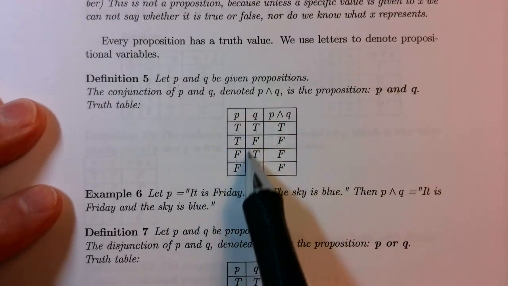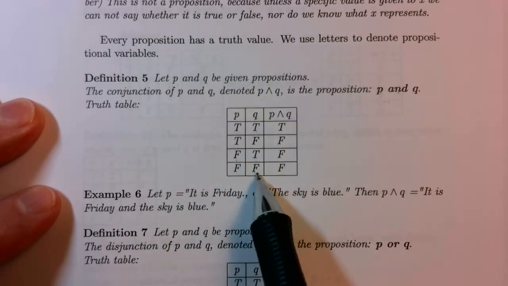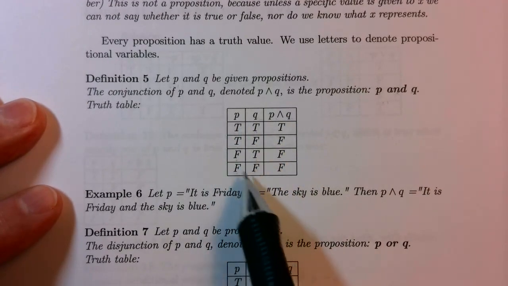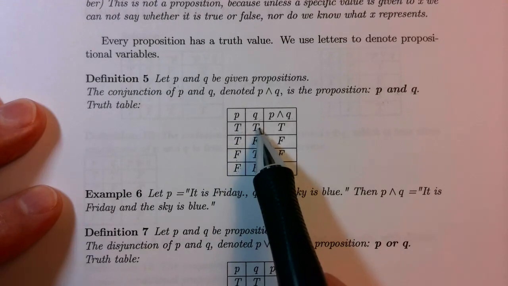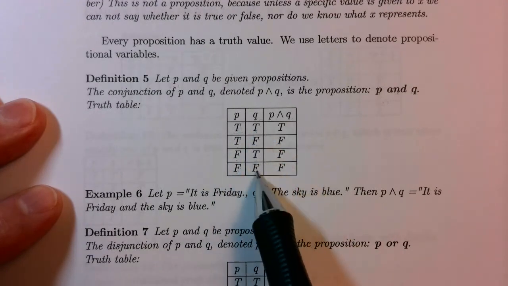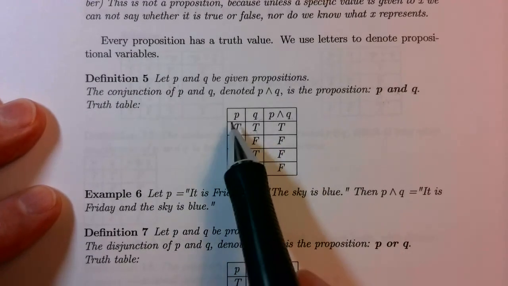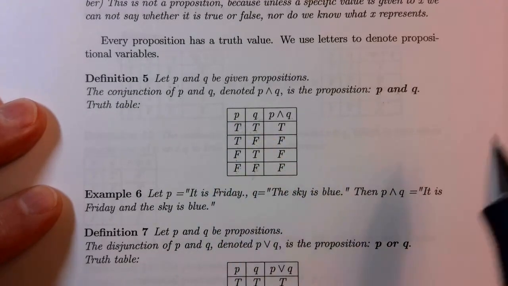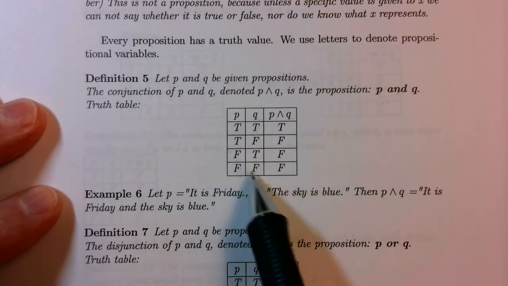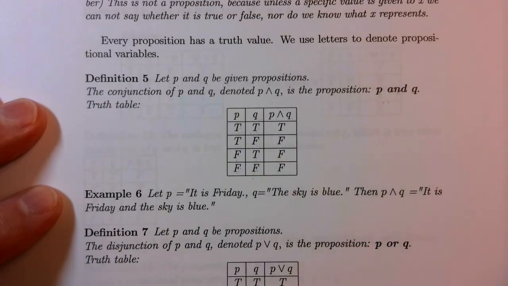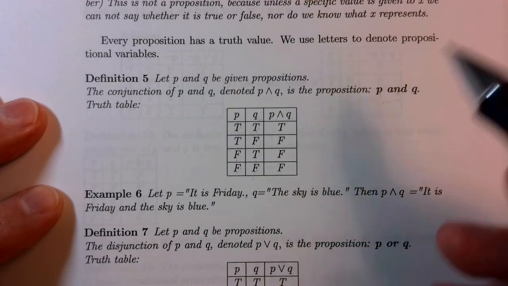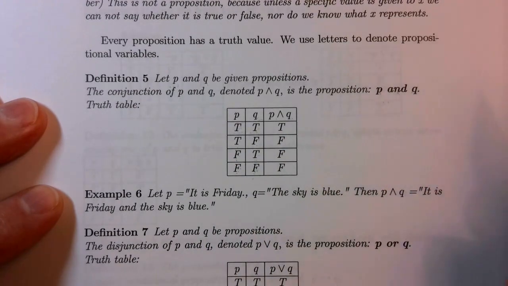We always use this order of the truth values for two variables, P and Q. Look at the first column, we have TTFF, and then in the second column, TF. We call this the standard order of the truth values for P and Q. And we fix this standard order so that everybody has the same table.